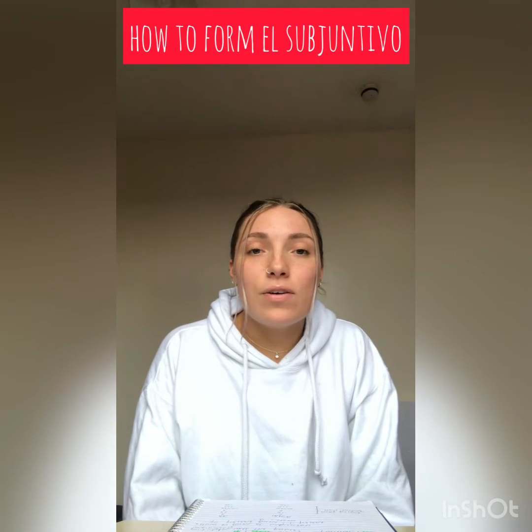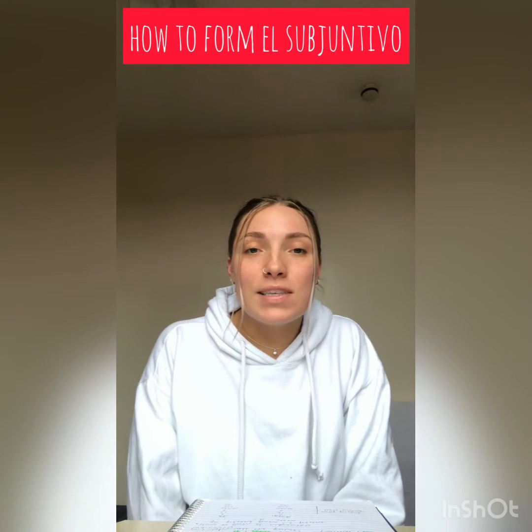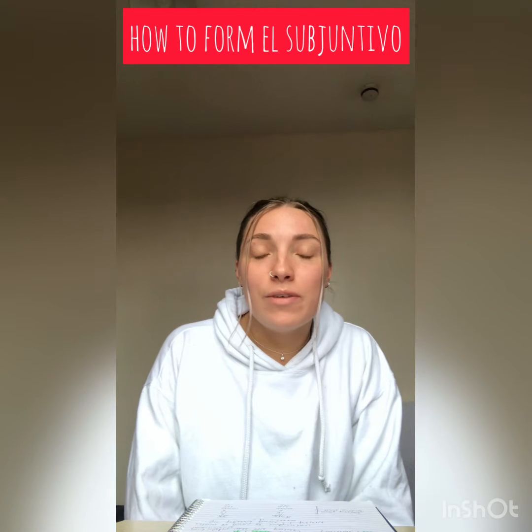Because we speak English as our mother tongue and we don't necessarily think about these things, it just comes naturally to us. So it's super, super important when learning subjunctive in Spanish that we are able to identify when to use it, because it is a lot more common. Ahora voy a hablar sobre cómo el subjuntivo funciona. I'm going to talk about how the subjunctive functions and how we form it.